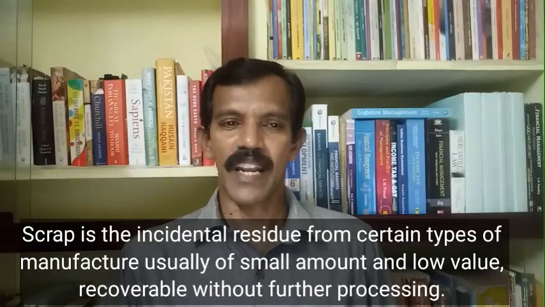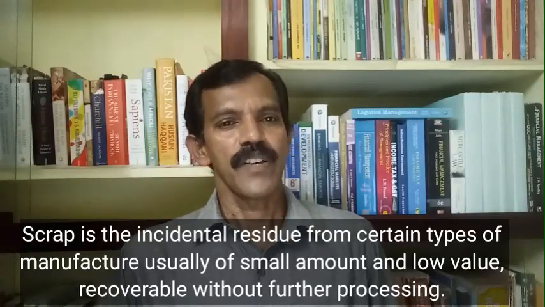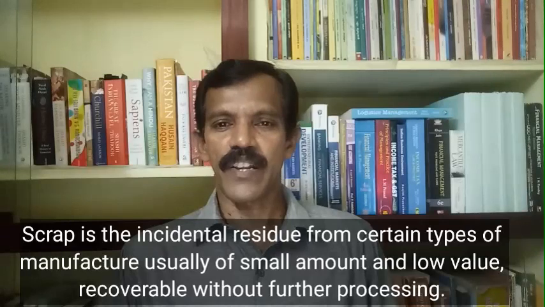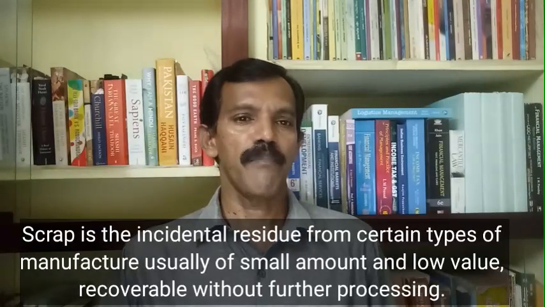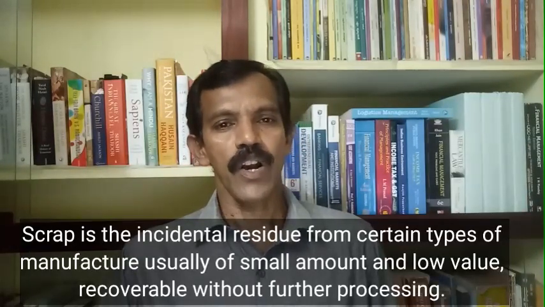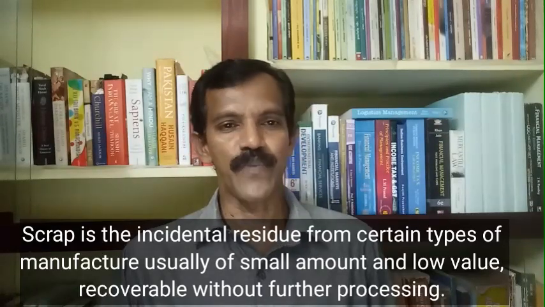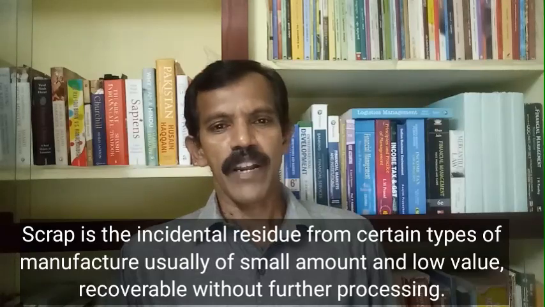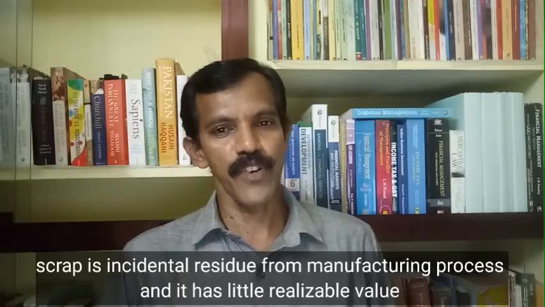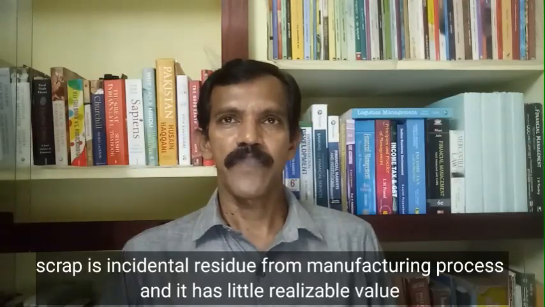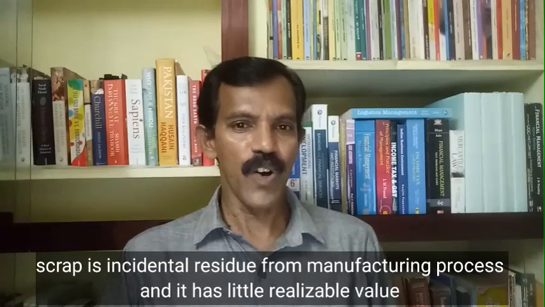Then the second type of material loss is scrap. We know scrap is incidental residue from certain types of manufacture, usually of small amounts and low value, recoverable without further processing. Scrap is incidental residue from our manufacturing process and its value is very low.